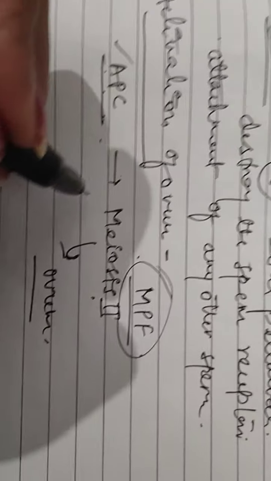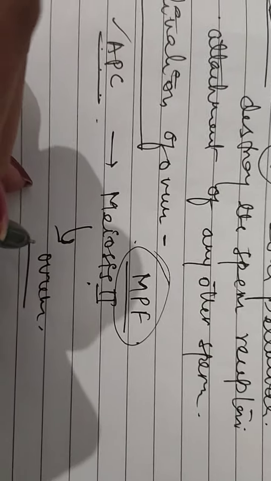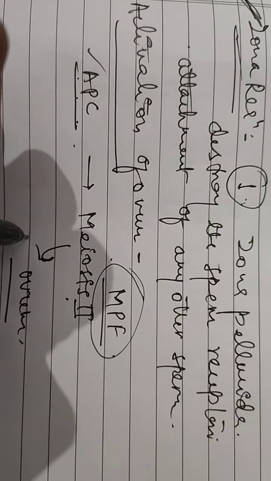Now we can call this secondary oocyte an ovum. Actually, from the beginning I'm saying that this is an ovum, but technically it is called an ovum when it has completed its meiosis II. So the next step is karyogamy.